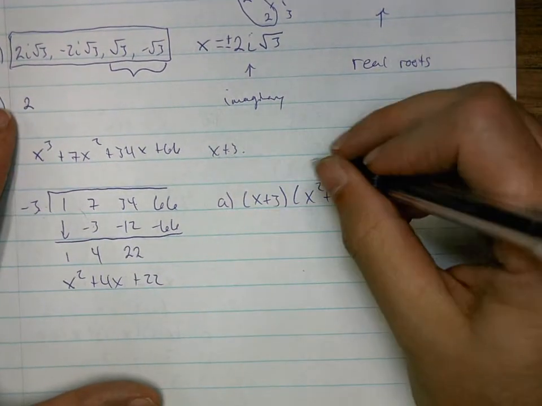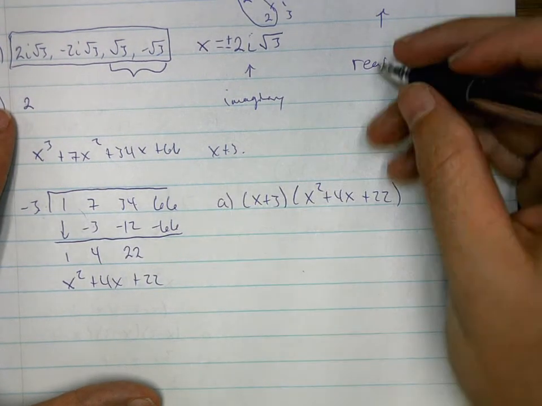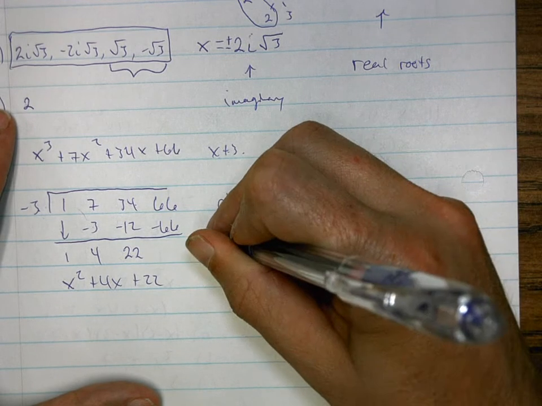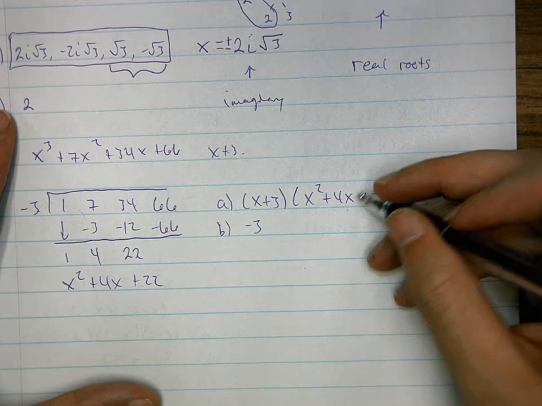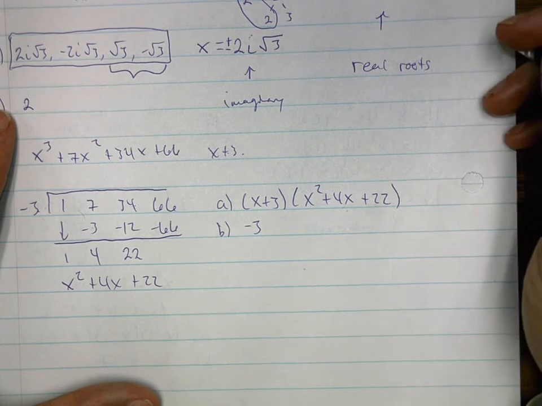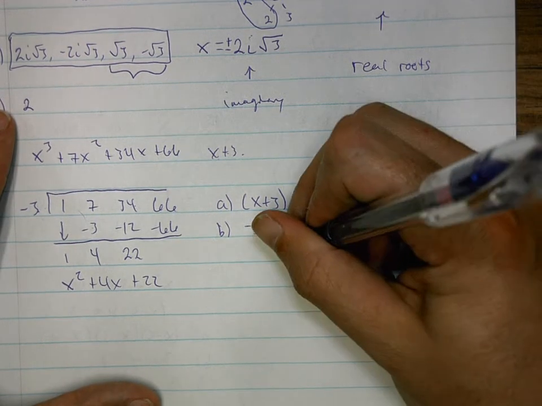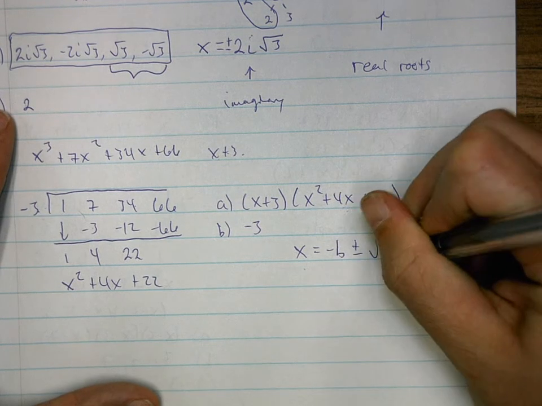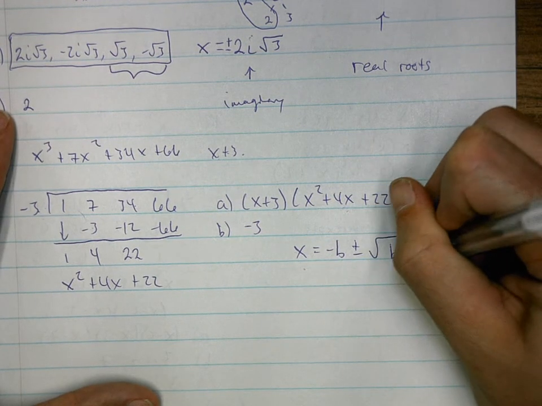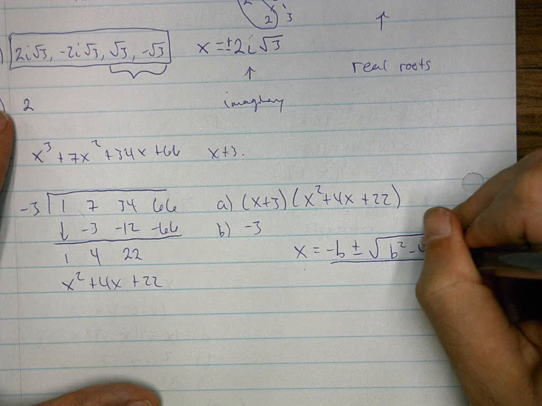Okay, so for B, with my x-intercepts, the first one is just going to be negative 3. But for this guy, I got to use the quadratic formula. And for those of you who don't remember, quadratic formula, x equals negative b plus or minus the square root of b squared minus 4ac all over 2a.